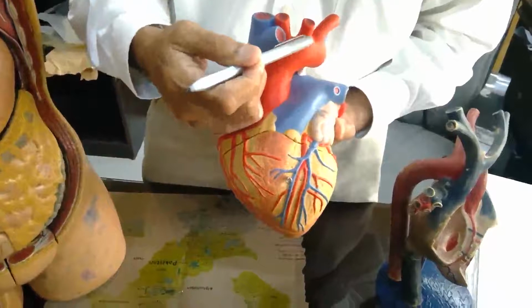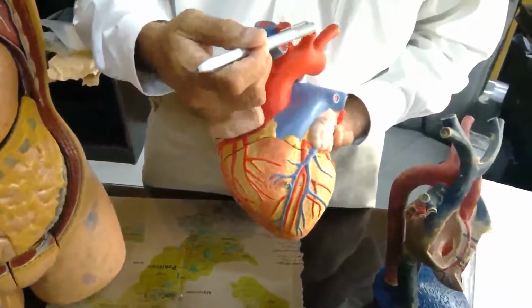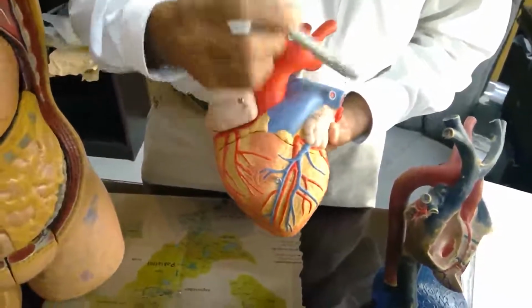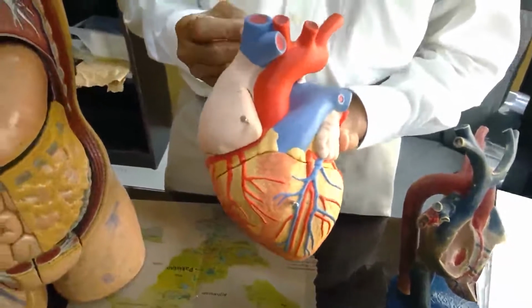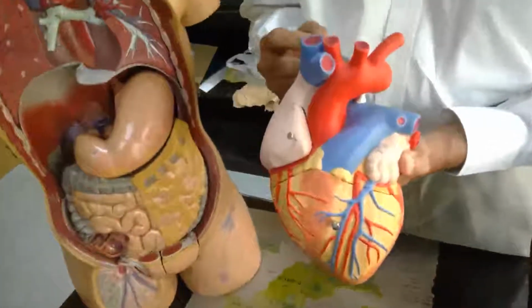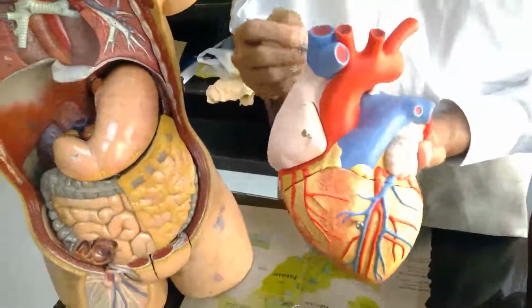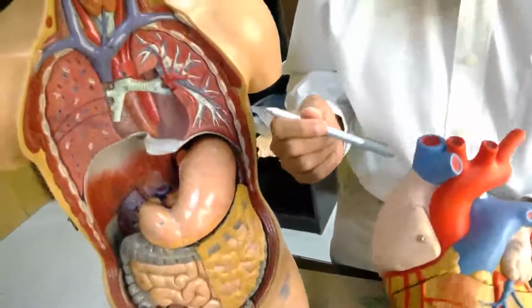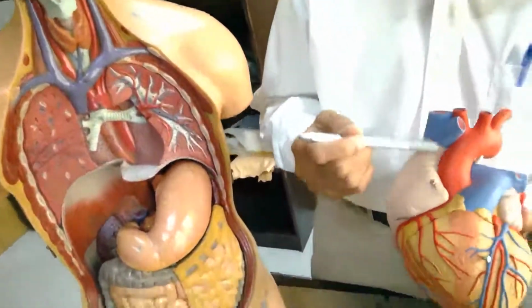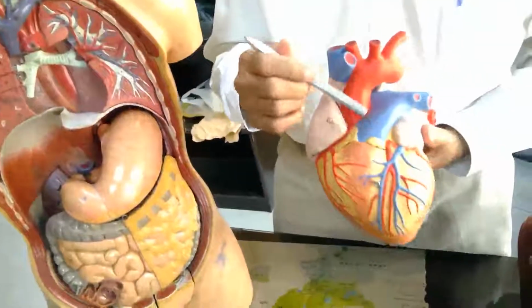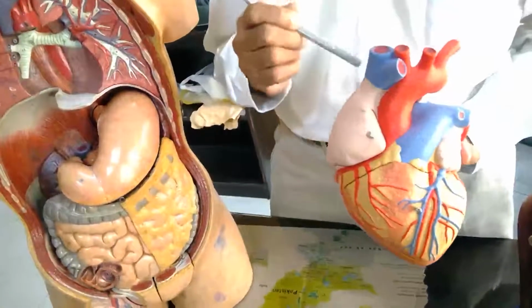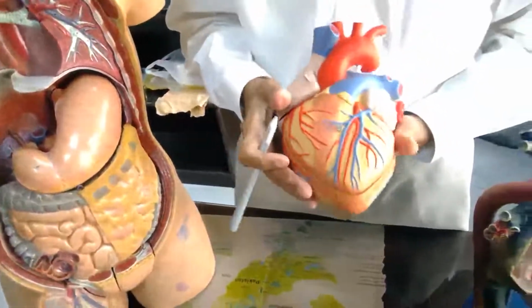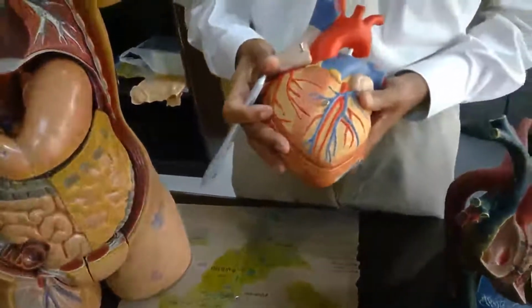This is the left common carotid and this is the left subclavian. And then this will become descending thoracic aorta. And this is pulmonary trunk, and that's the superior vena cava. So that completes the surface of the heart.